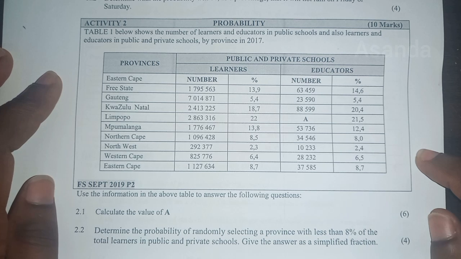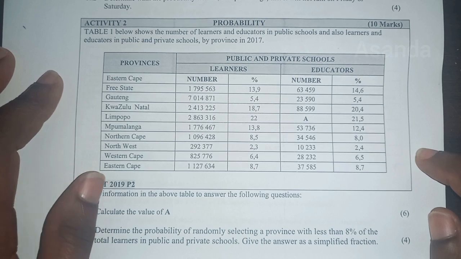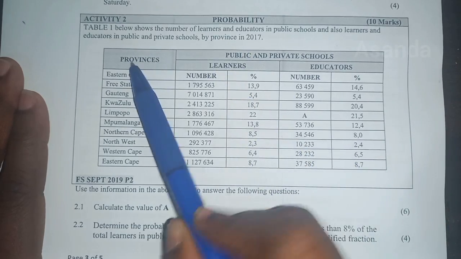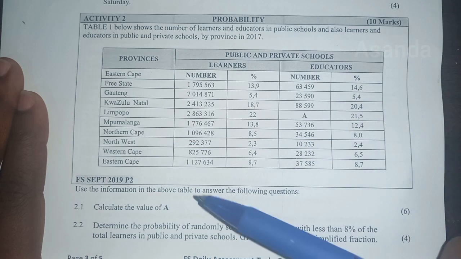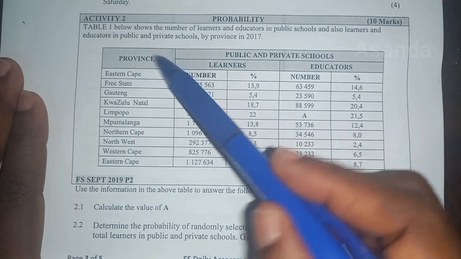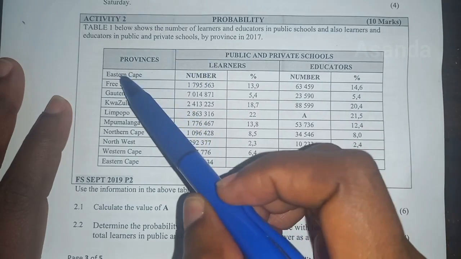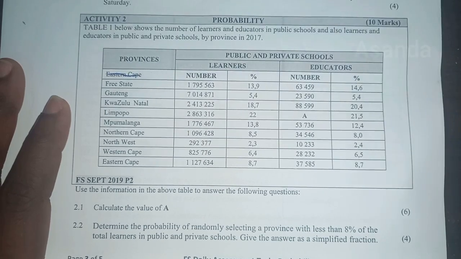Table 1 below shows the number of learners and educators in public schools and also learners and educators in public and private schools by province in 2017. Okay, so we have provinces 1, 2, 3, 4, 5, 6, 7, 8, 9. I think that one is a mistake there. So there's 9 there. Make sure you don't make that mistake.